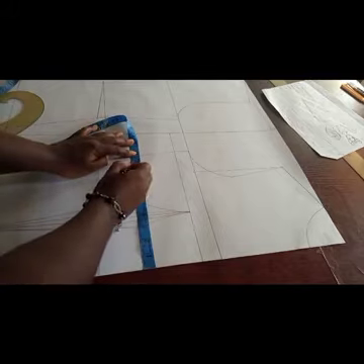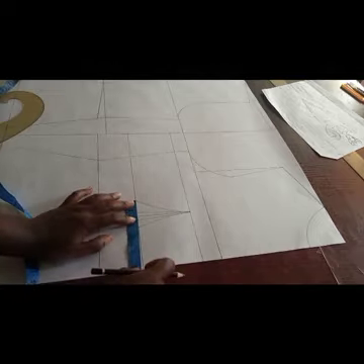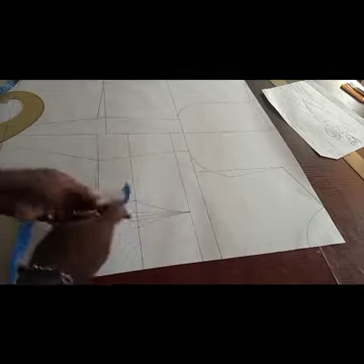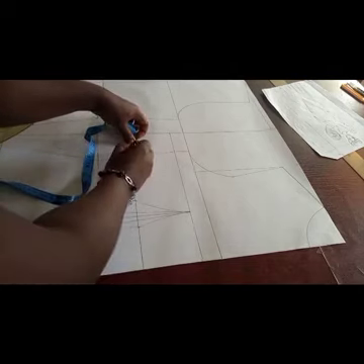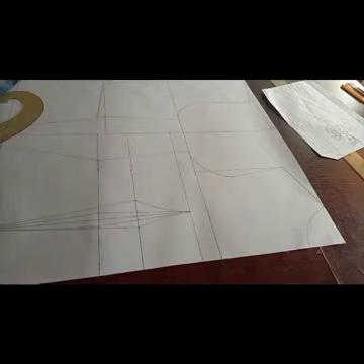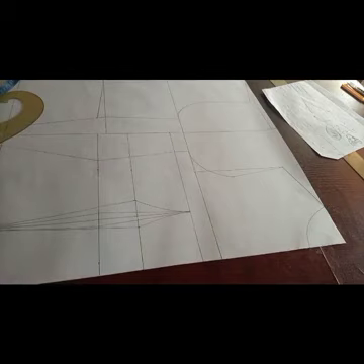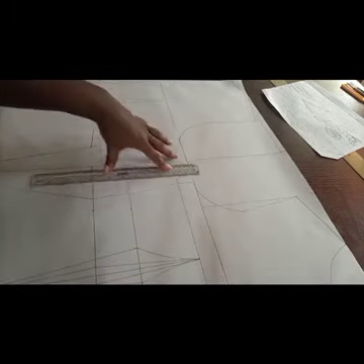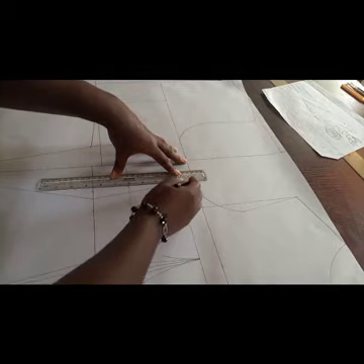The same thing at the under bust. Whatever it is you've measured, measure that intake and add it back to your measurement. Okay, so that is just what I'm doing here, and we're going to be connecting it to the bust point or bust line.